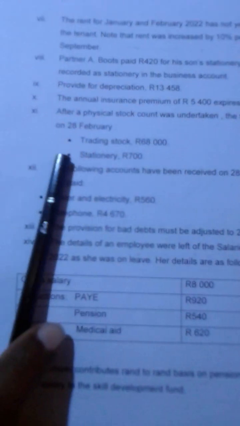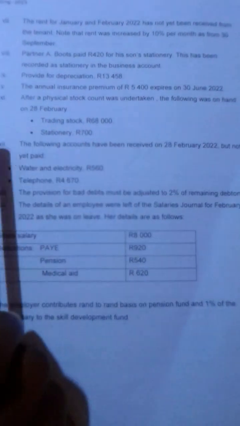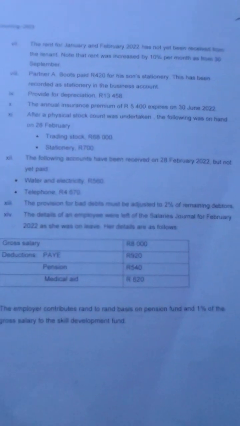So we're going to say minus 420. And then we also have to check, did we have any stationery that was left on hand at the end of the financial year? Let's go back again. We have got adjustment number 11. There's stationery on hand, which is 700. What do we do with an amount on hand? We minus what is on hand. So we say 4,700 minus 420 minus 700. We get 3,580.